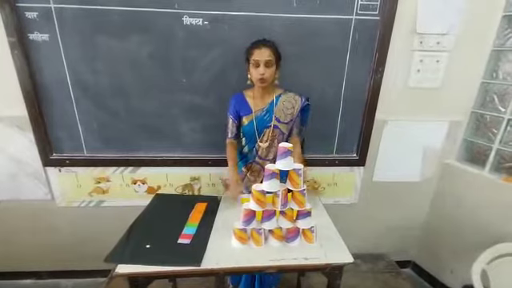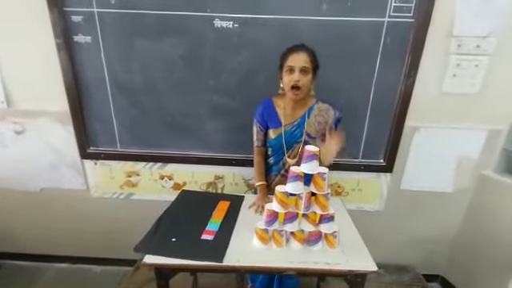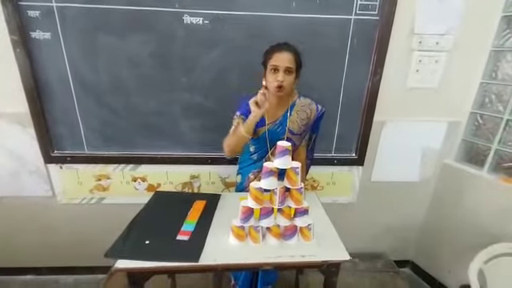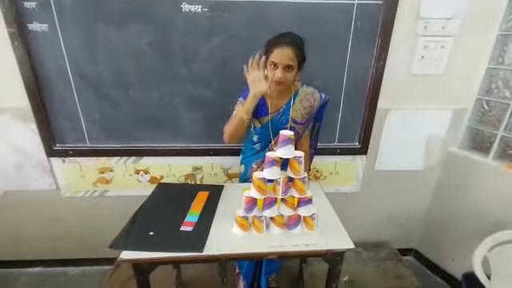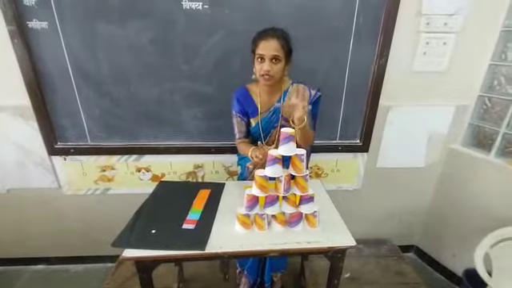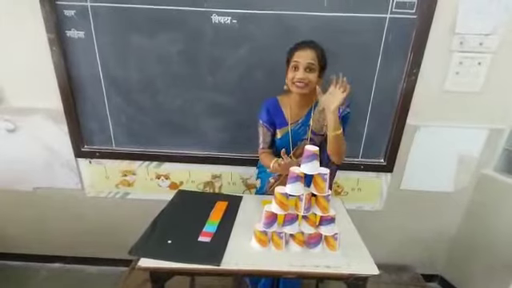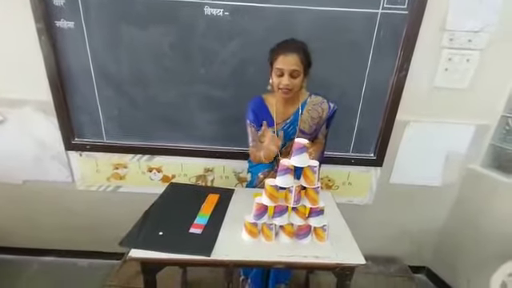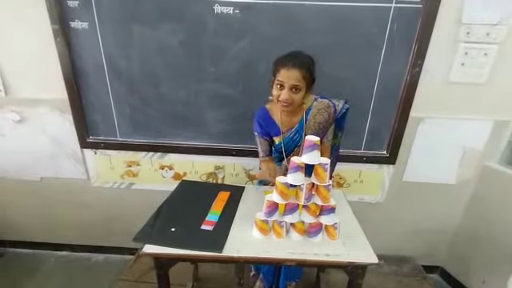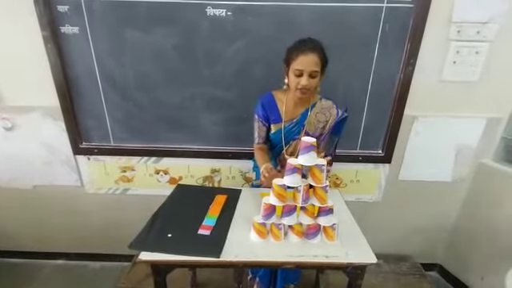So if I want to represent APs only in terms of A and D, how can I represent that? For example, my first term, the first row, first cup, I'll take as A. If I go to the next row, my 1 cup will be A, because in the first row I am having only 1 cup, and the extra cup which is added is my D. So I can say your second term is A plus D. If I go to the next row, I'll again get A plus extra 2 cups, that is 2D.